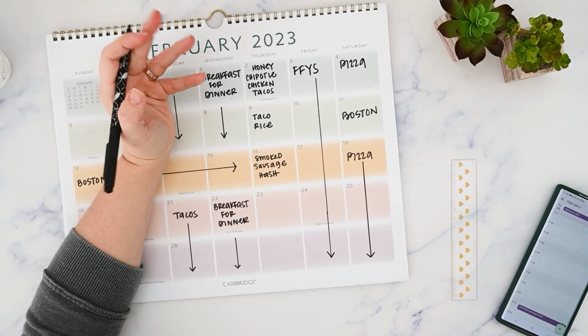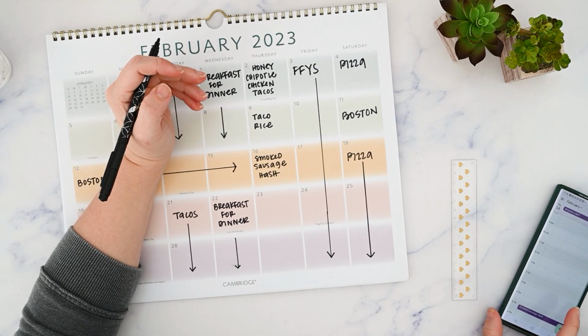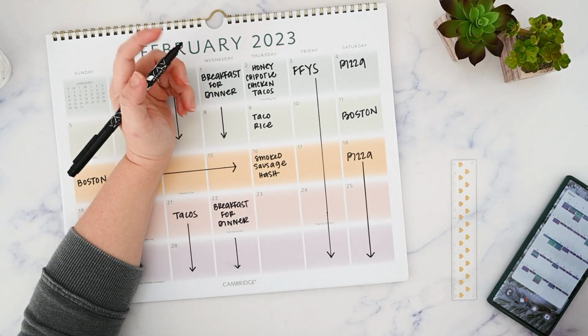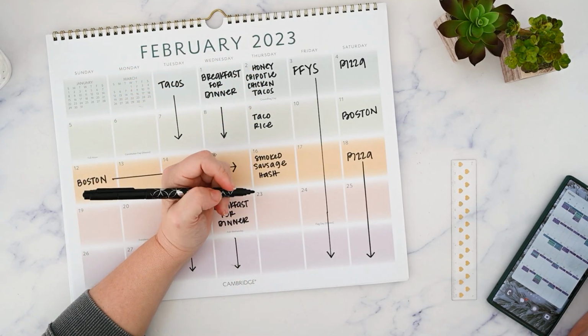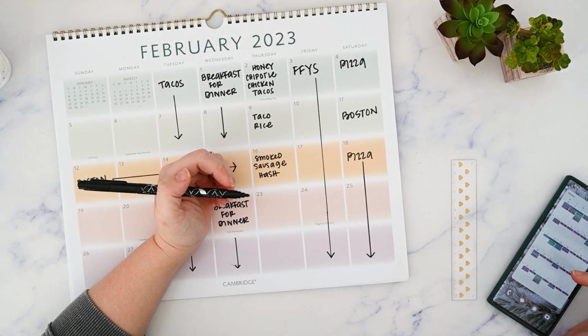Season it, of course. I use a ton of garlic and smoked paprika and stuff. It's not really a recipe, it's just something I've been making for years and years.